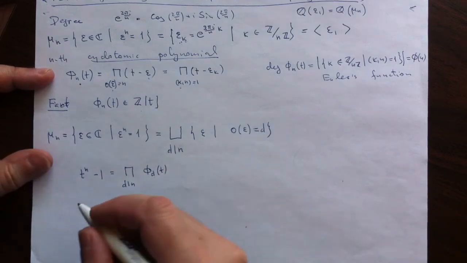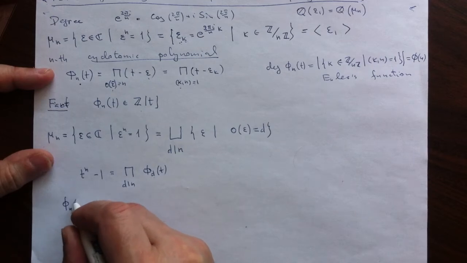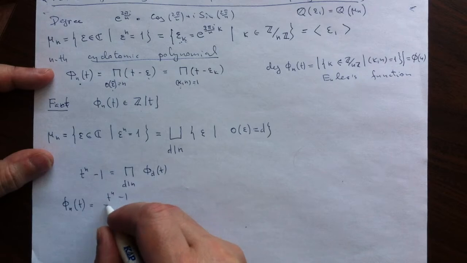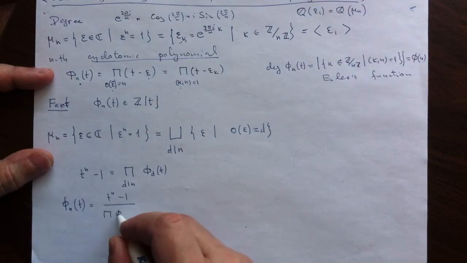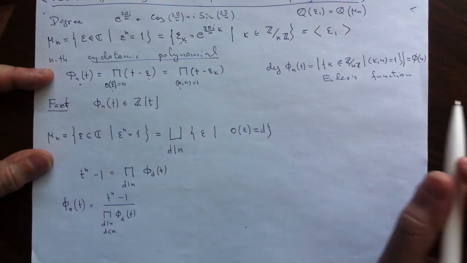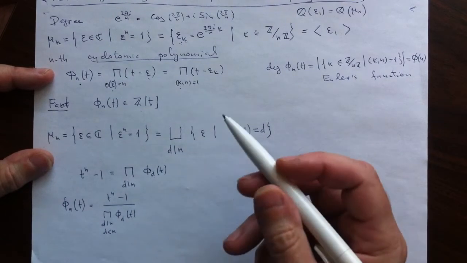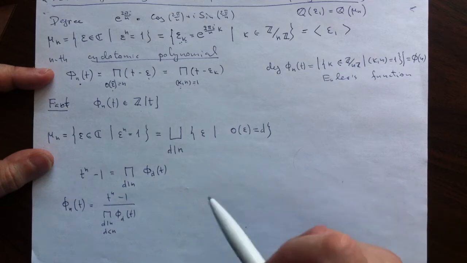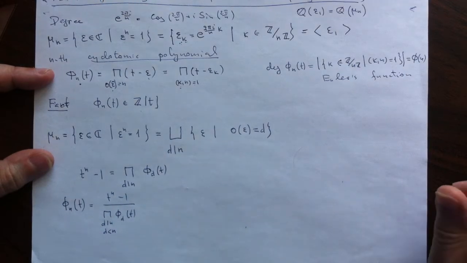So we could really write the answer for phi sub n as t to the n minus 1 over the product of all smaller cyclotomic polynomials labeled by divisors. Smaller means that the divisor d should be less than n. And by induction we know that they all have integer coefficients, and we know that they divide into this neatly, so that has to have integer coefficients as well.